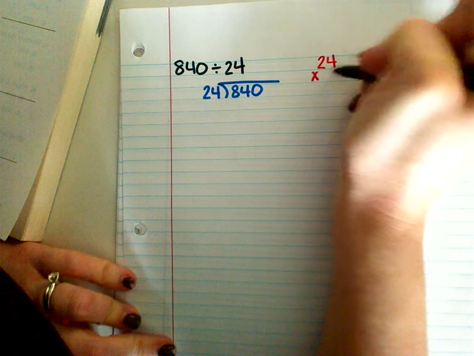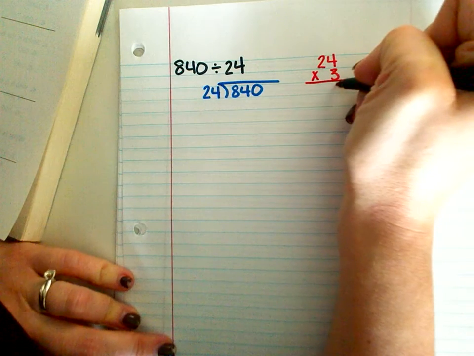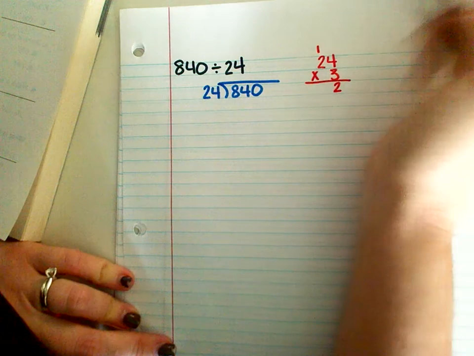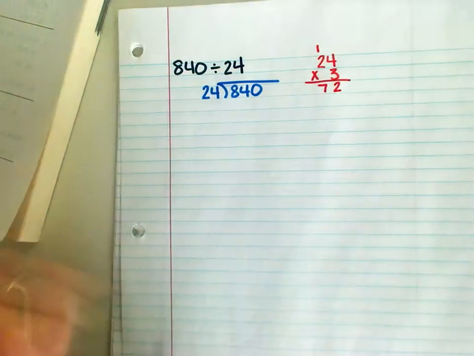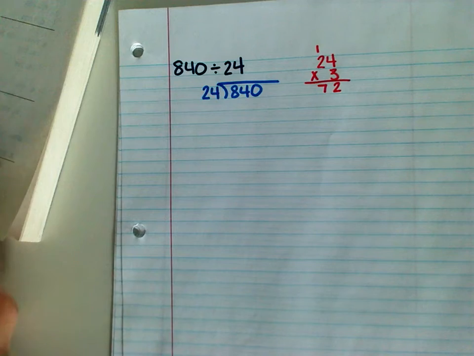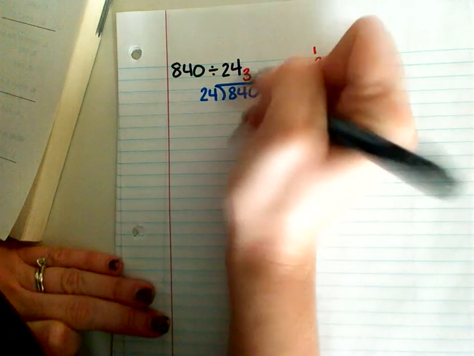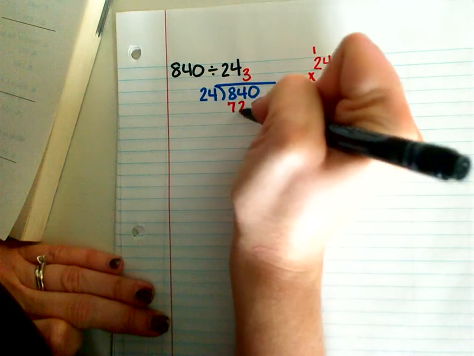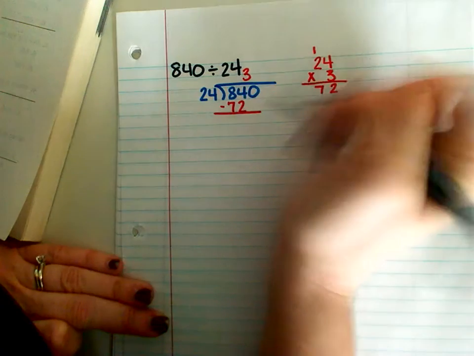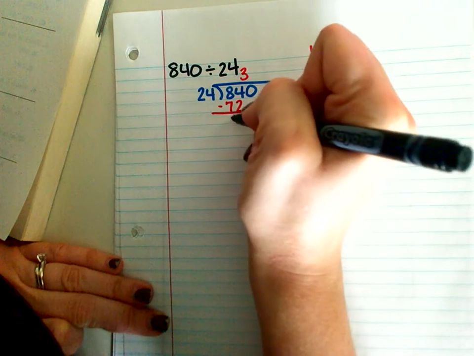72. And we get, what was it again? 72. Good, 72. If I added 24 to that, would I go over 84? Yes. So I think that's the closest we're going to get. So let's put the 3 up top. 3 times 24 is 72. Let's subtract. 4 minus 2 is 2. 8 minus 7 is 1.